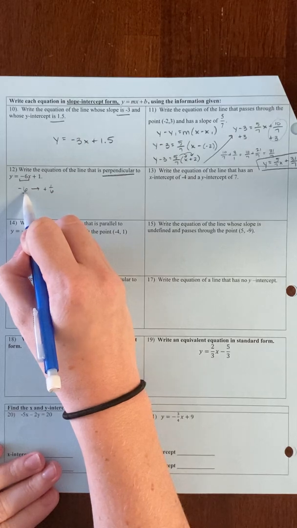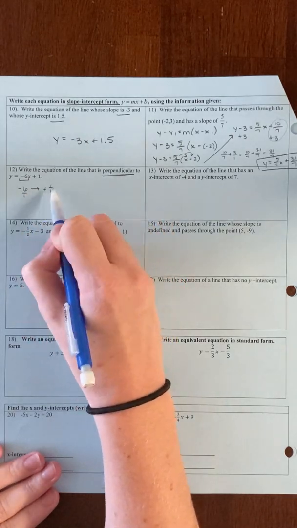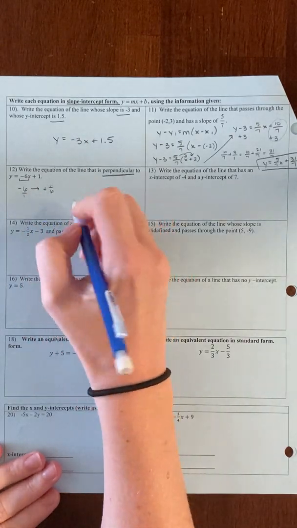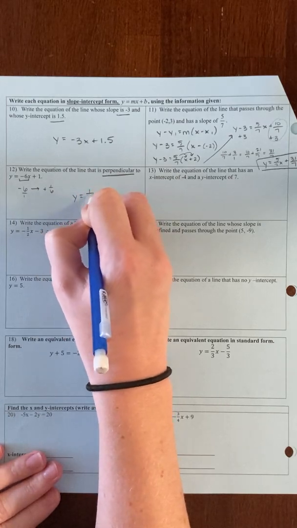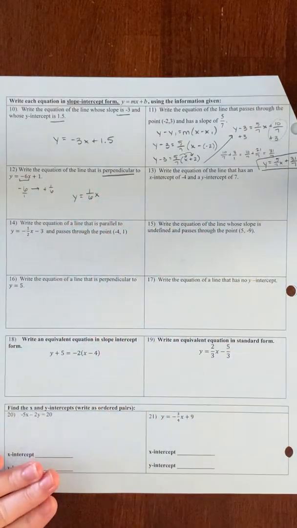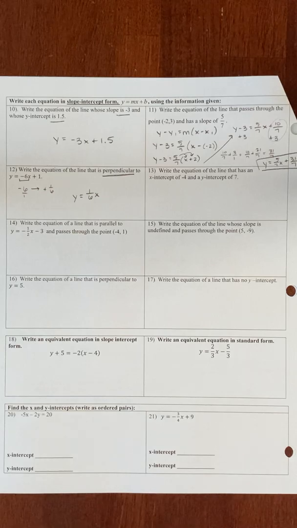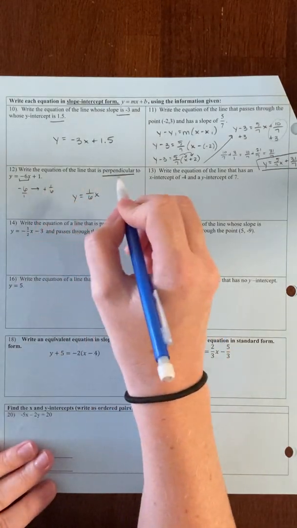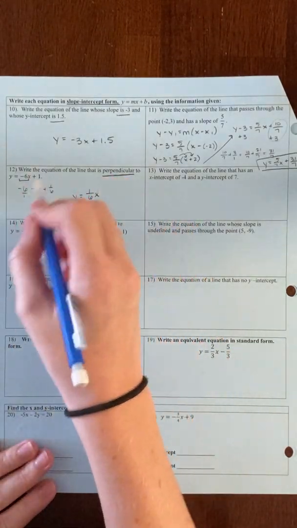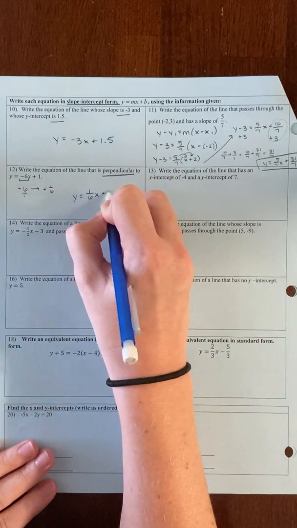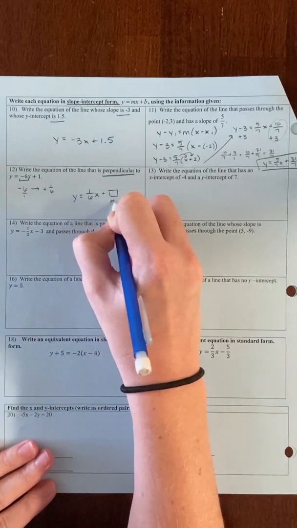So this is the slope we're given. A slope perpendicular to that would be positive 1/6. So my equation that I'm going to write needs a positive 1/6 as my slope. And then since we're not going through any point specifically, it doesn't tell us that we go through a specific point, we can just come up with any y-intercept that we want.